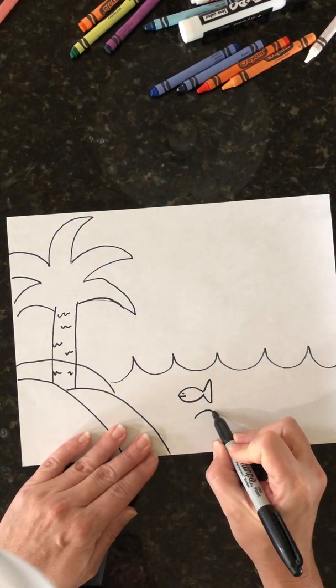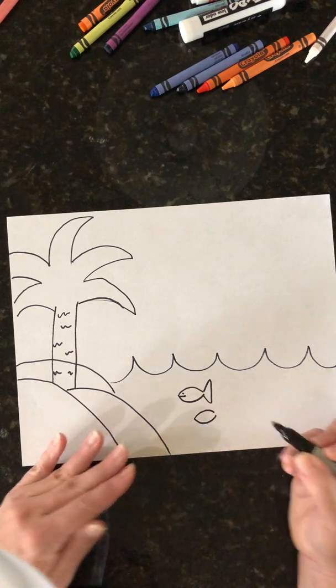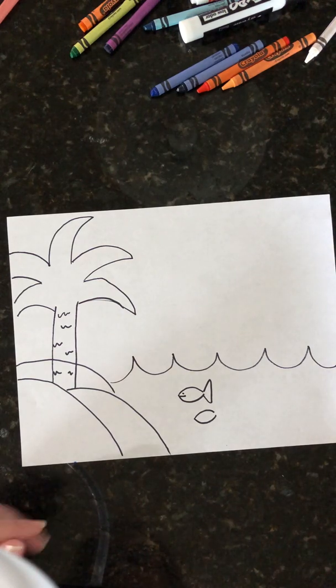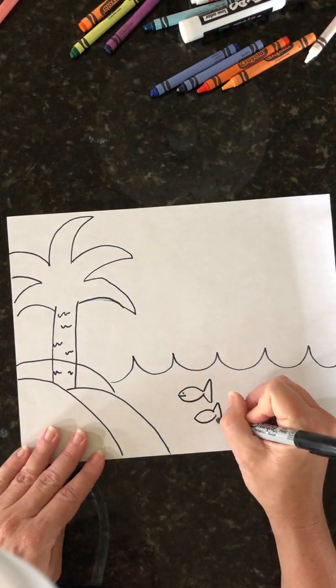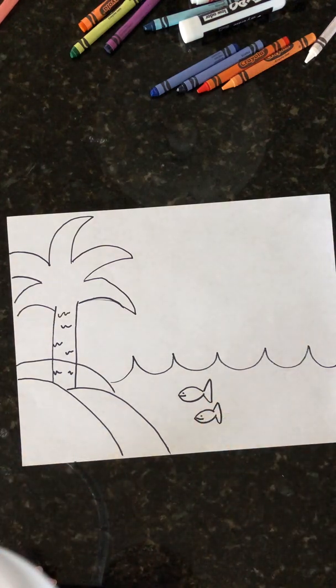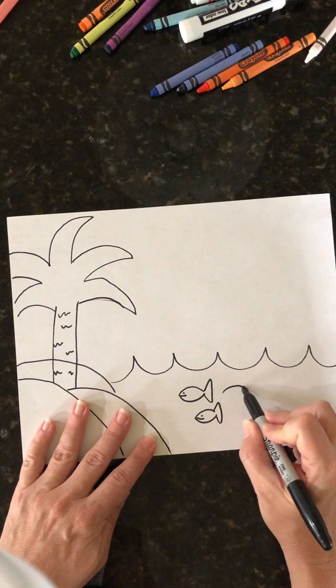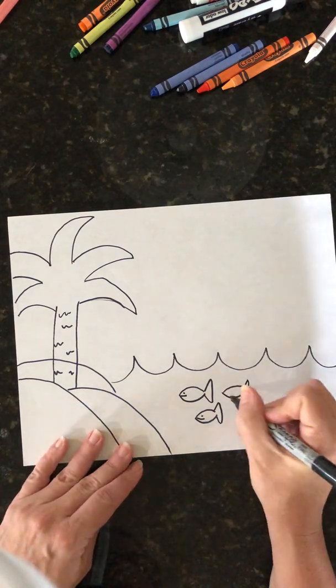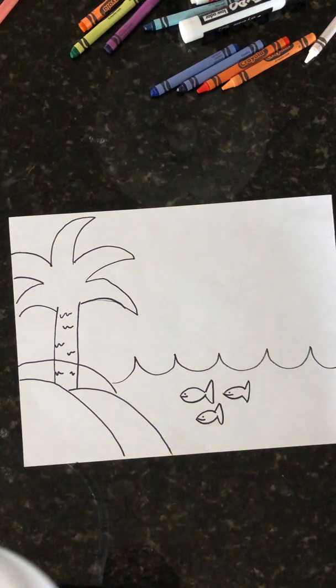And fish love to swim in schools. A school of fish means fish that are gathered up together and they swim around in the ocean together as a group. Okay, so I want to make another tail, so a little triangle on the end of that fish. And then I can even add another fish. So you can add as many fish to your ocean as you would like, but we have some other things to put in our ocean too, which makes it really fun.